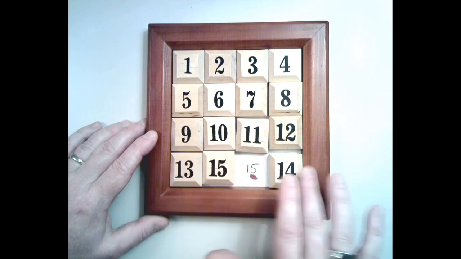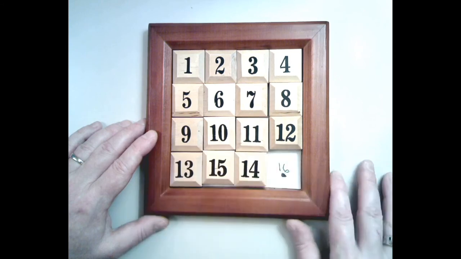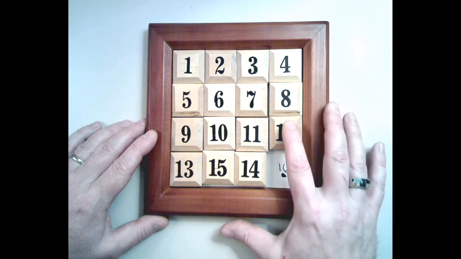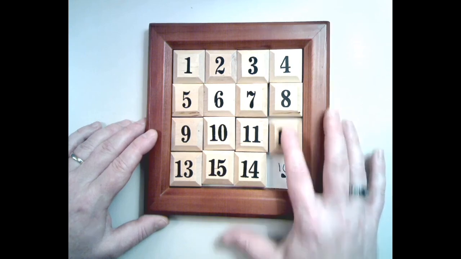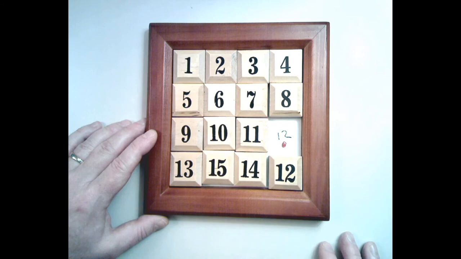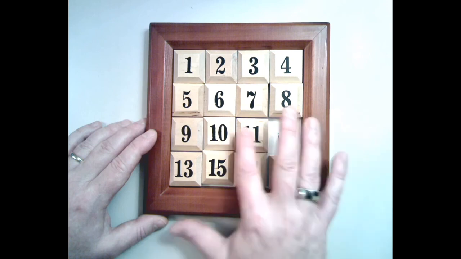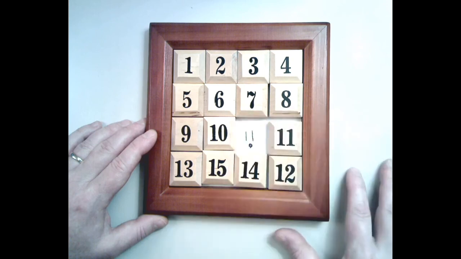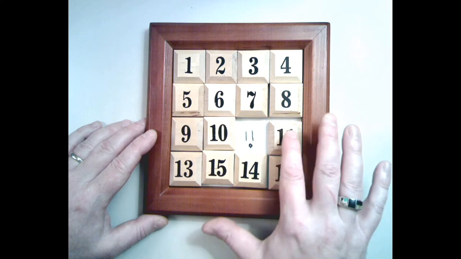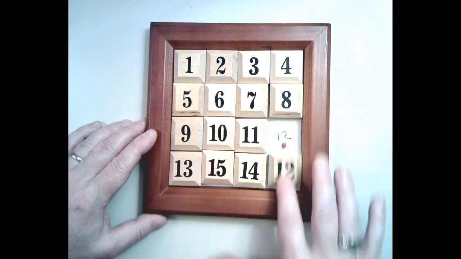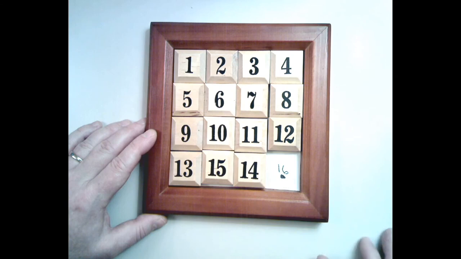And what I want you to observe is that every time I move a single tile, every time I make a transposition, I change the color, either from black to red, like I just did, or from red to black. Right? So every single transposition changes the color of the dot.